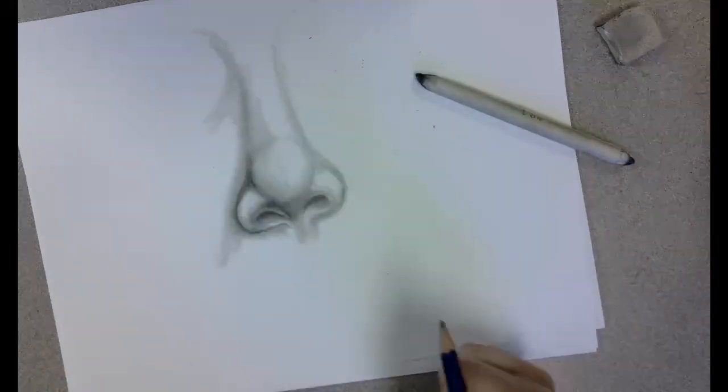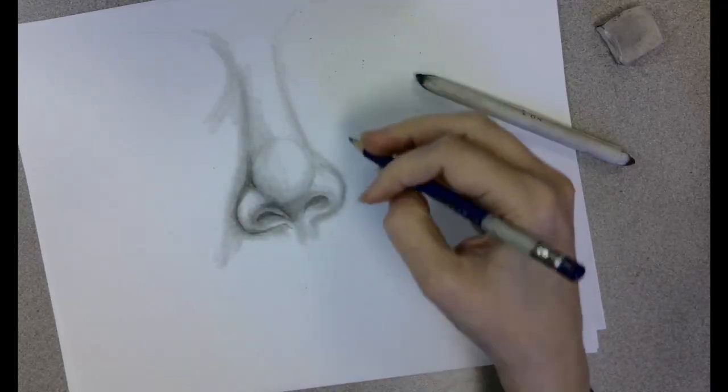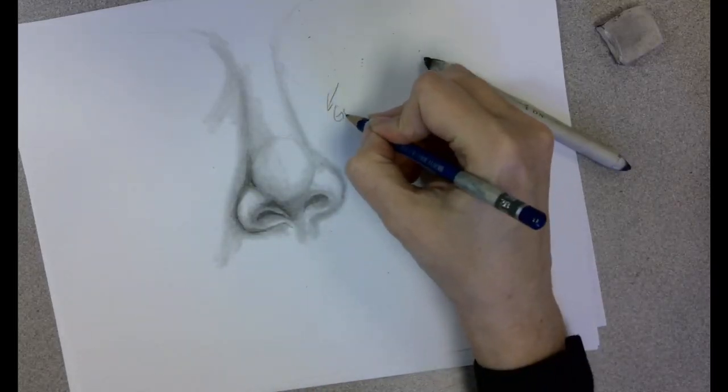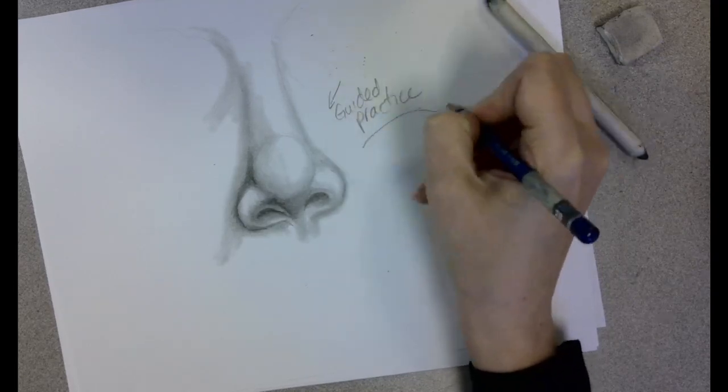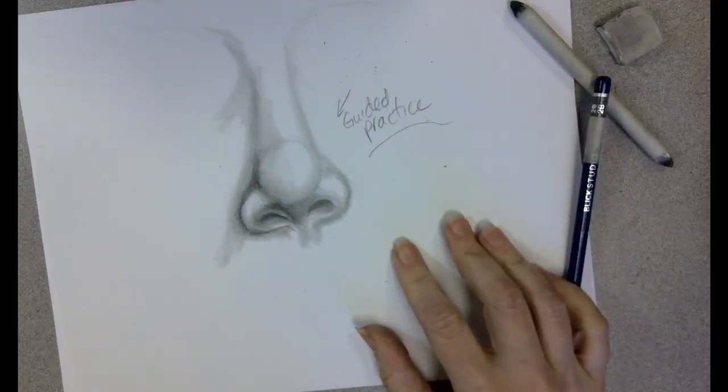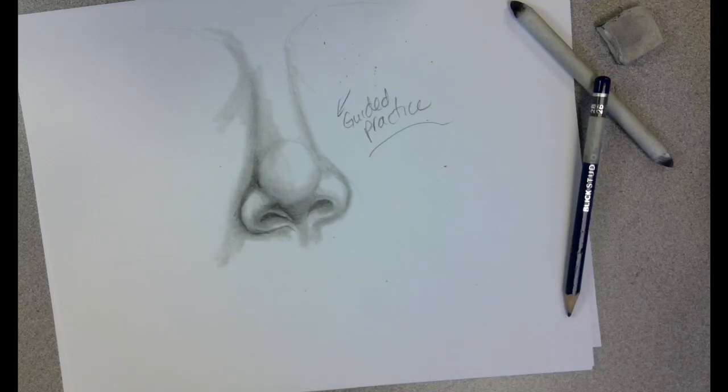At the end of class today, you should be able to submit the nose that is our guided practice and your own nose, and I look forward to seeing what you come up with.